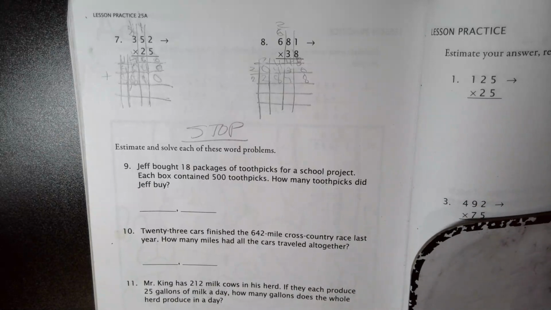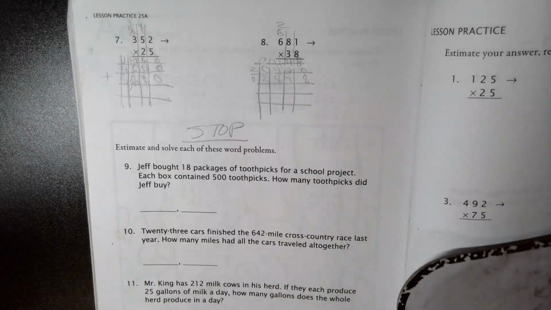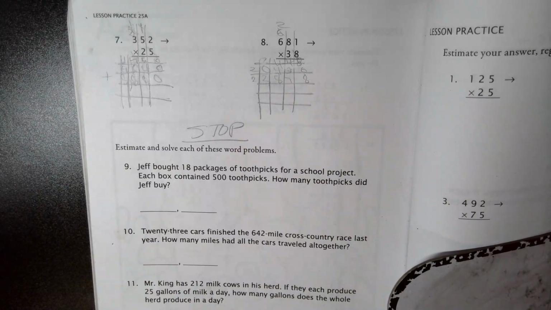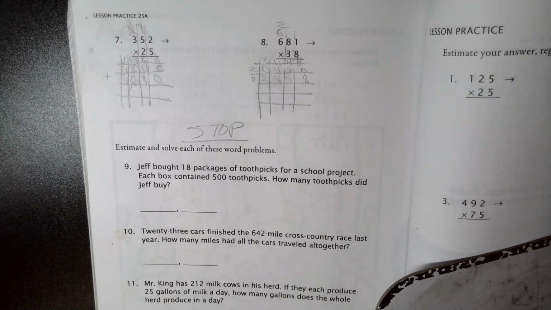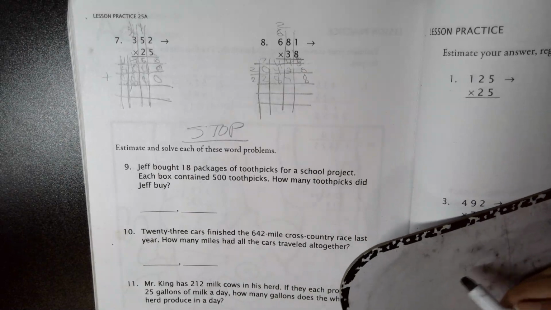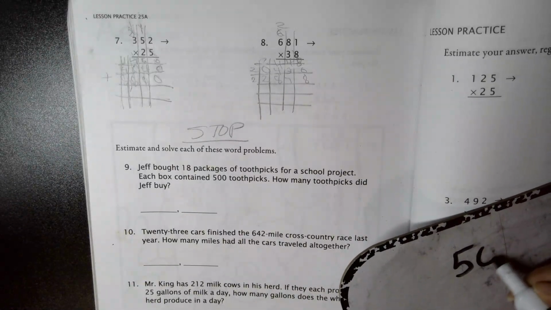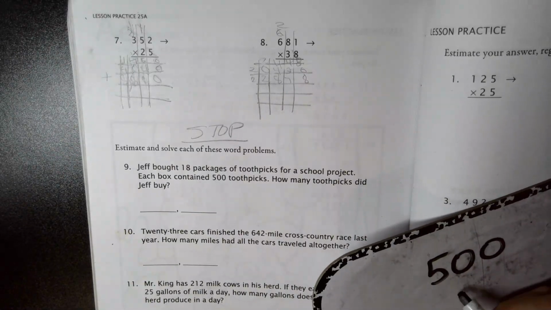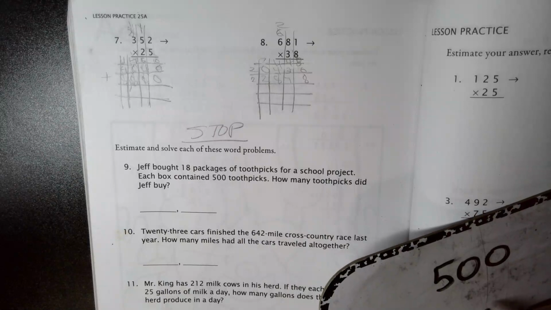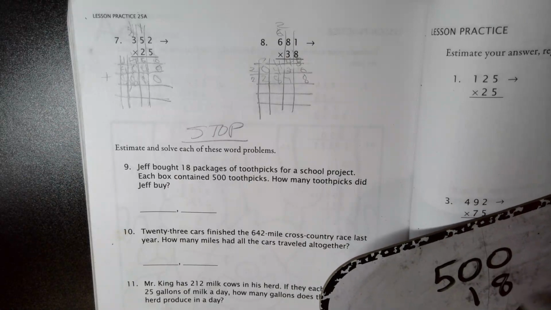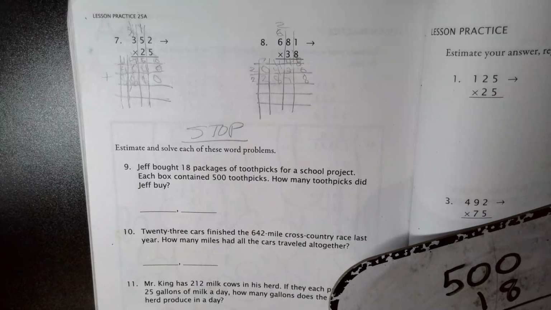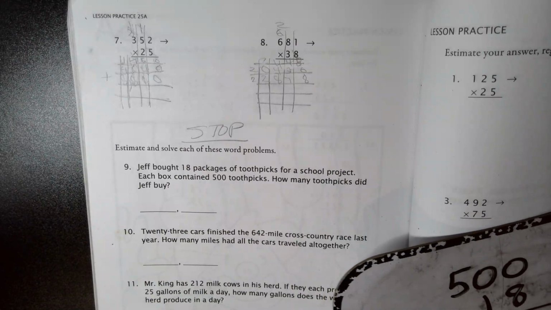So, for example, it says Jeff bought 18 packages of toothpicks for a school project. Each box contained 500 toothpicks. How many toothpicks did Jeff buy? So we know that there's 500 in each box and that there's 18 packages. So we're going to go ahead and multiply those to find out how many. Okay?